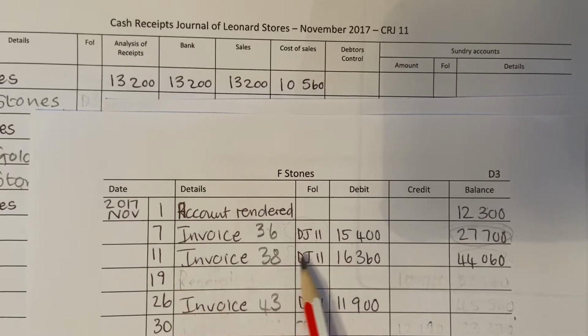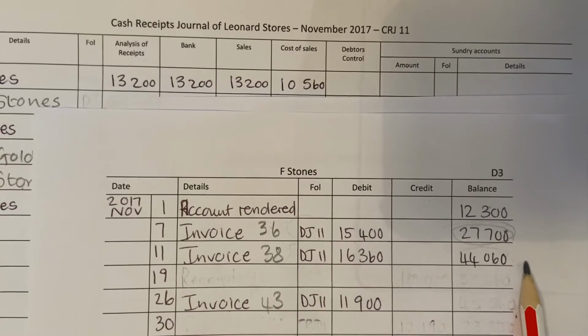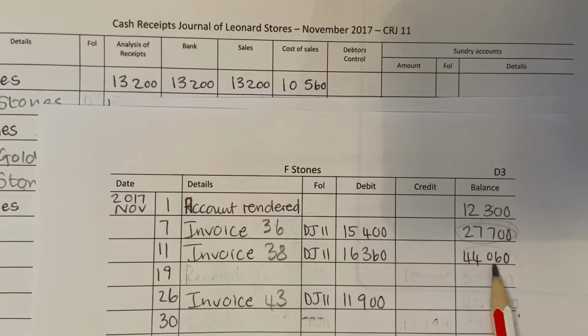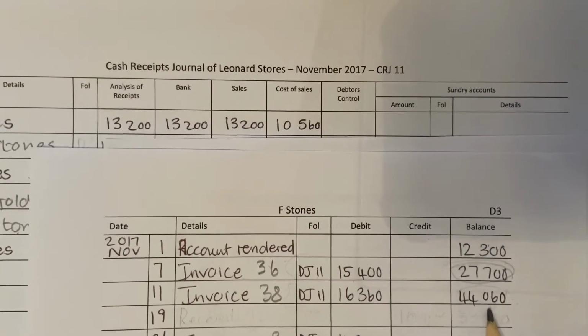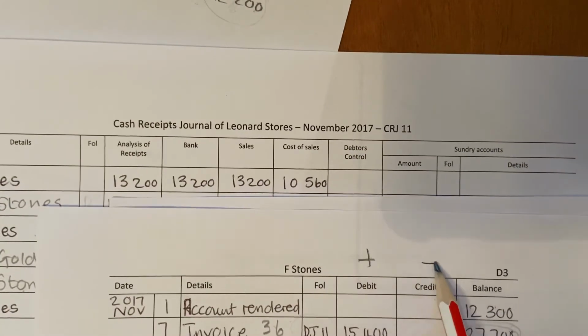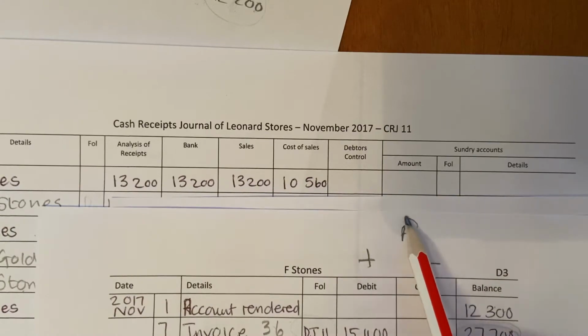So, gentlemen, this is work that you know. We have done that in the past couple of weeks. So every time it's debited, we increase the balance. And remember, debit is always plus and credit is minus. And remember, it's an asset.